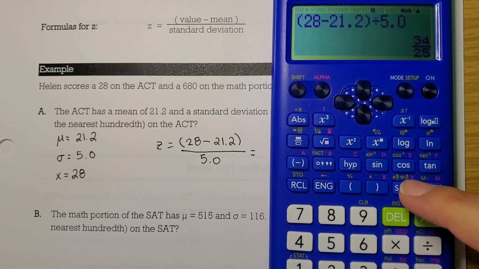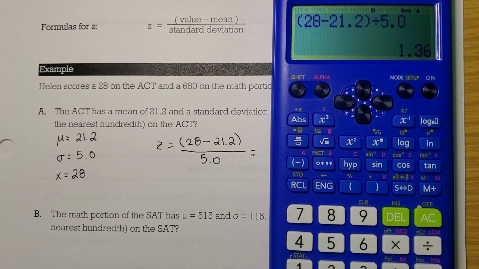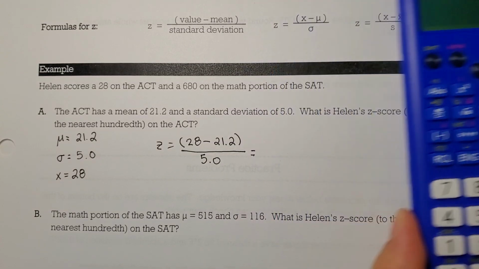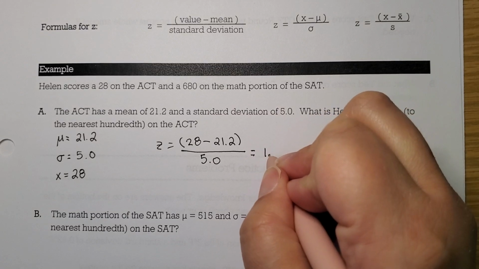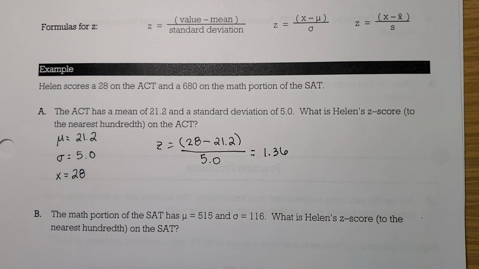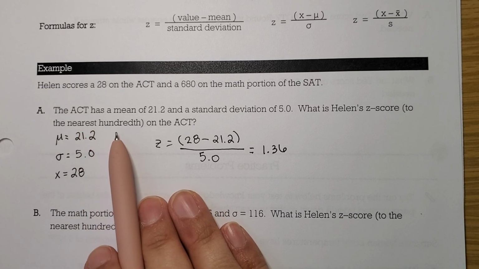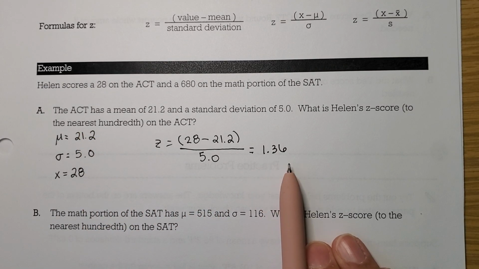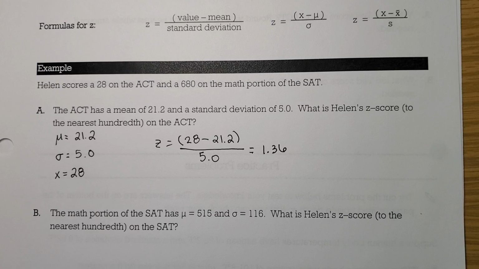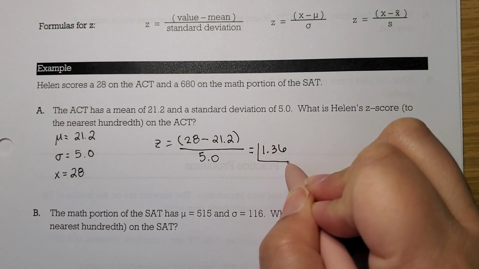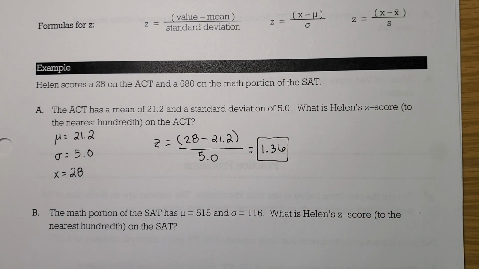You want to make sure you know your calculator so that you know if you need to change to decimal format or not. And I get 1.36. Now, this problem told us to round our answer to the nearest hundredth, but this is already given to the nearest hundredth, so we don't have to round. Cool.